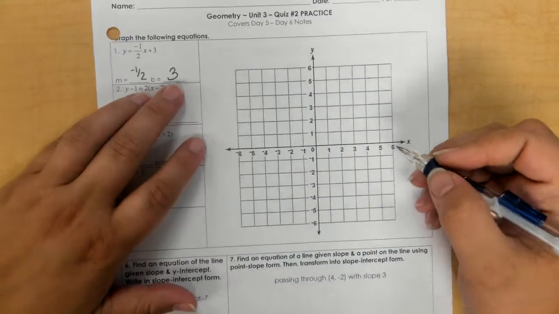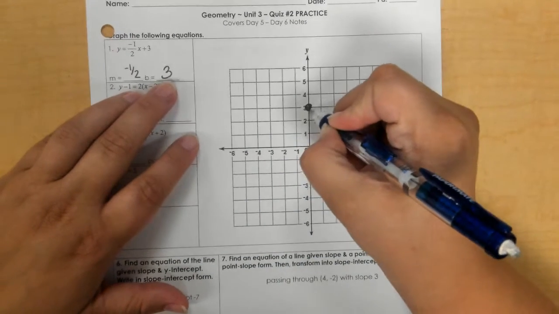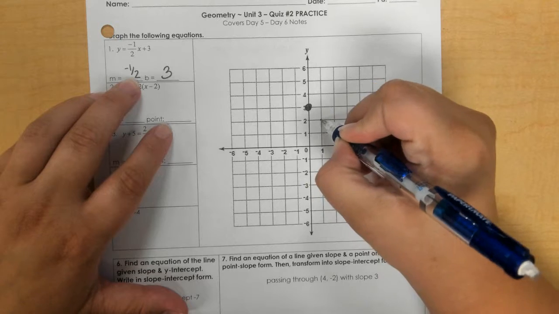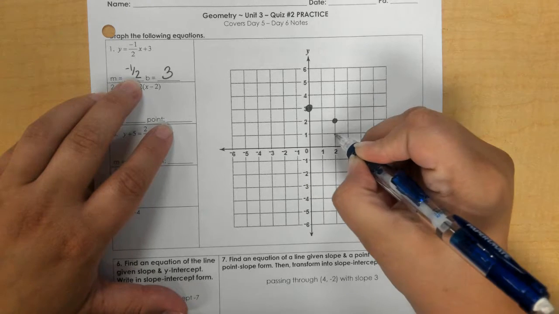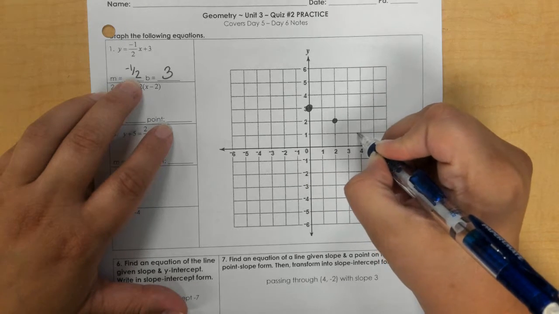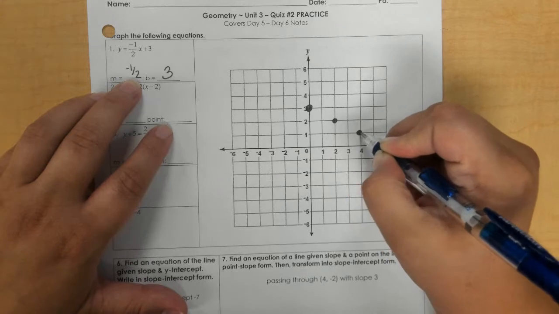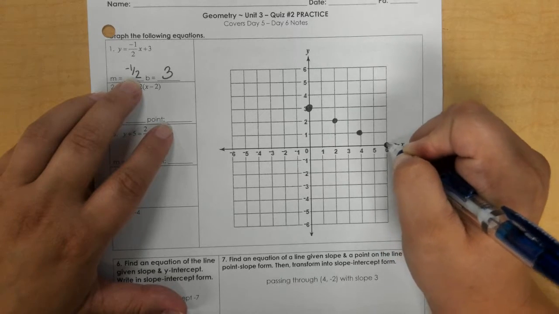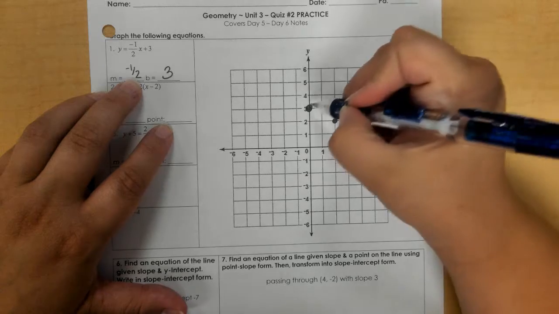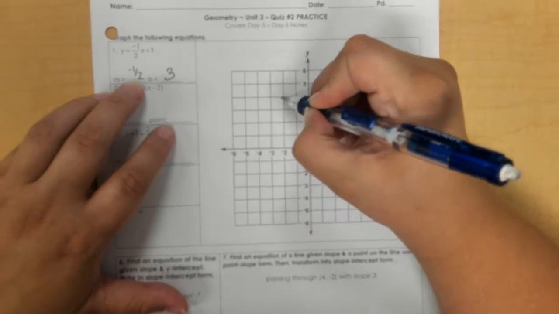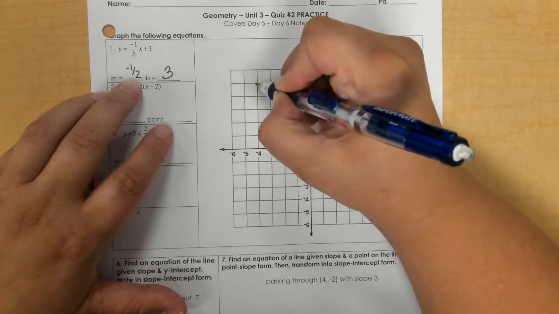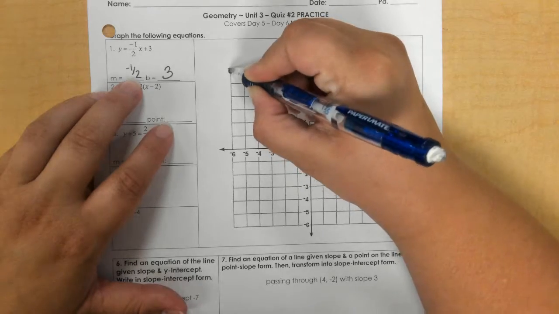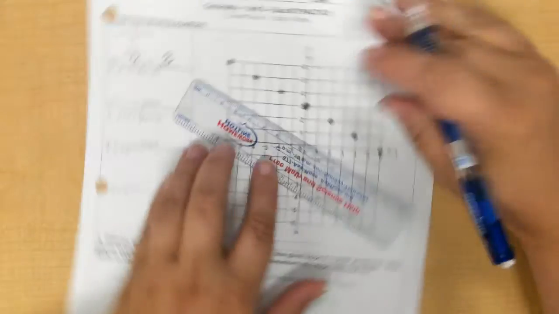So your slope is -1/2, and your b is 3. So you're going to begin at 3, go down 1, and right 2 since the 2 is positive. Down 1, right 2. And you're just going to keep doing that until you cover the entire graph. So I'm going to go the opposite, which is up 1, left 2. Up 1, left 2. And then graph that line.